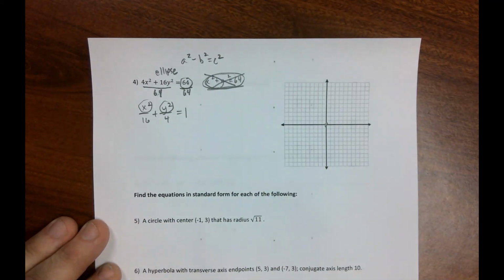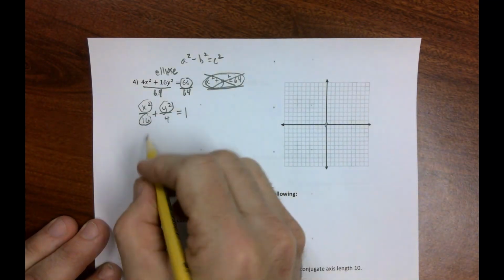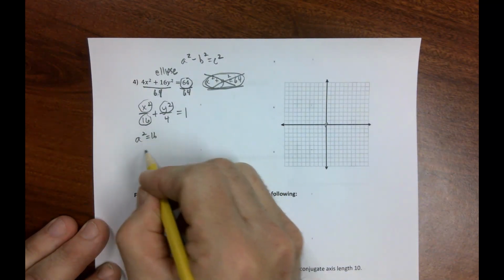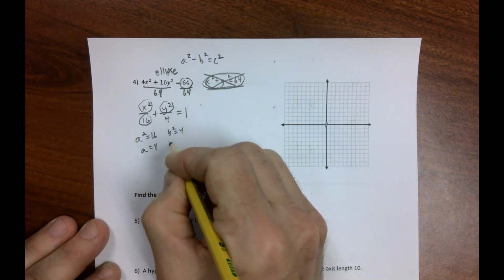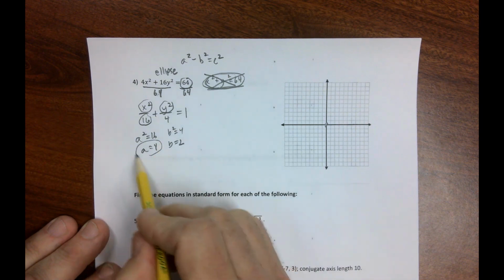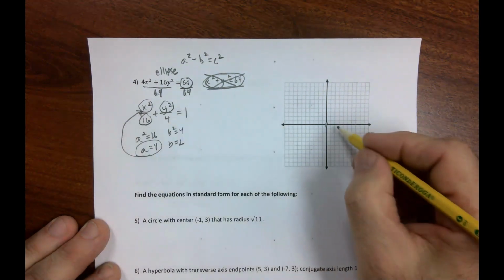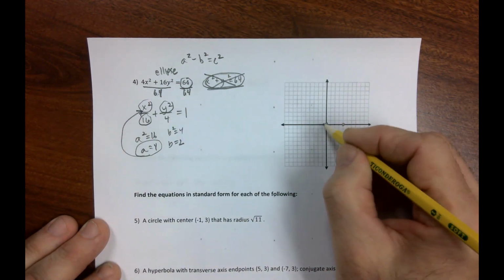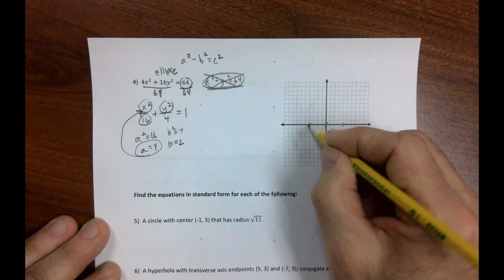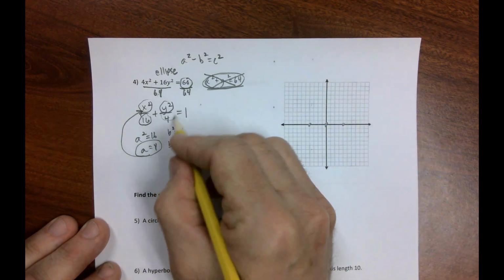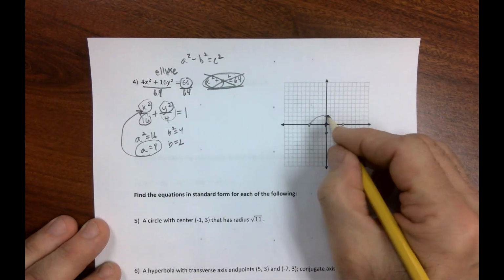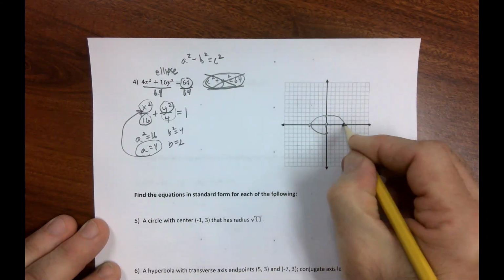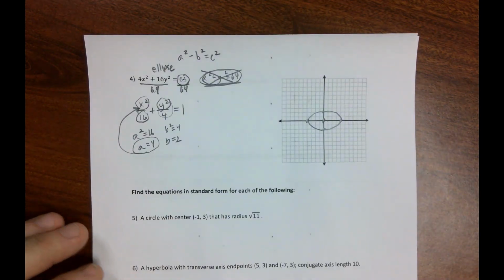Well, what do we do with that? Well, the biggest number in the denominator is our a squared, so a is 4. Smallest numbers are b squared, so b is 2. What does that help us do? We got to travel along the x-axis 4 units. 1, 2, 3, 4. Got to travel along the y, 2. There's 2 and 2.